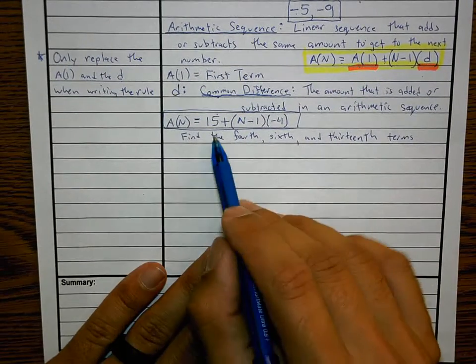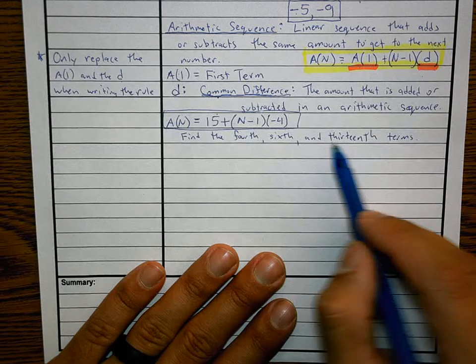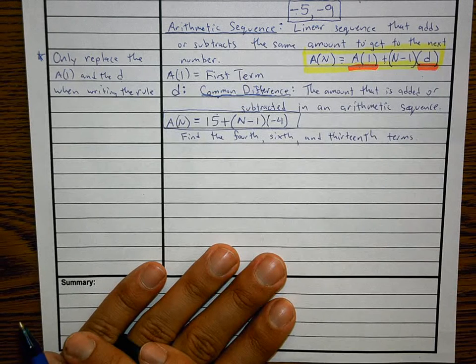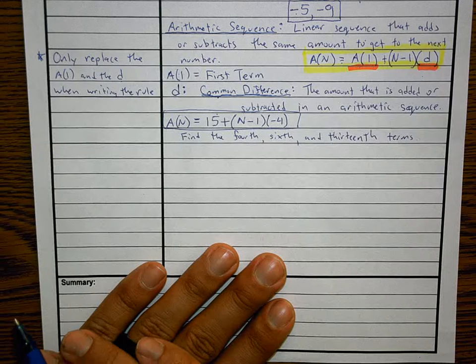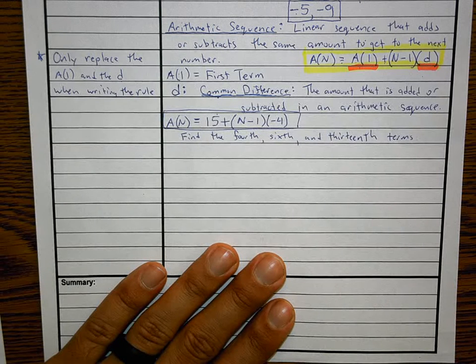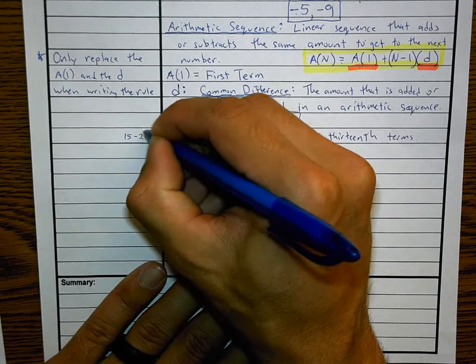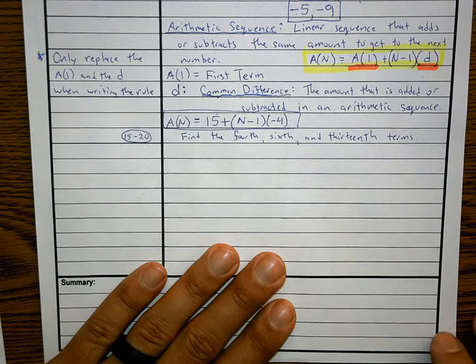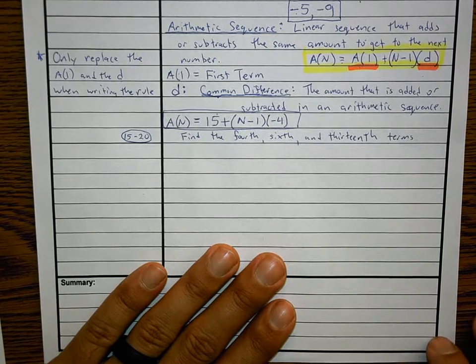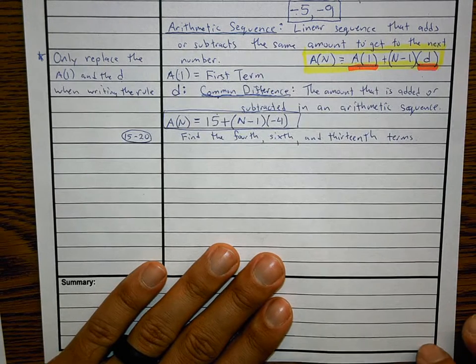Find the 4th, the 6th, and the 13th term. And that will look like problems 15 through 20. So I'm going to put 15 through 20 right here in a bubble. That way, when you're looking at your notes and doing your worksheet, you'll know which ones line up.